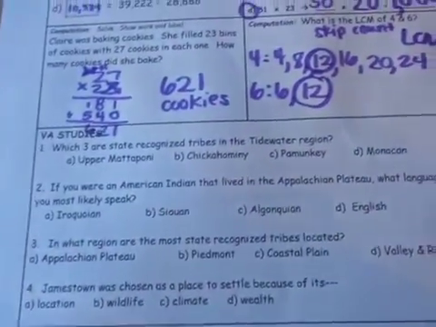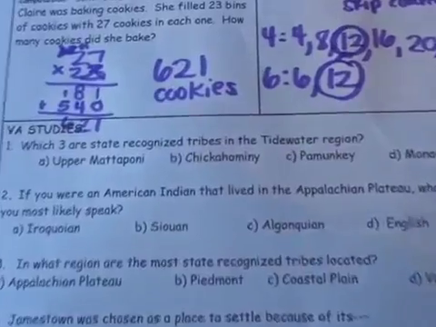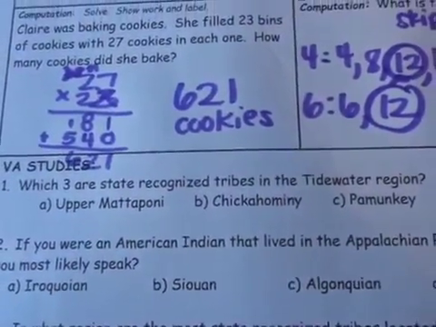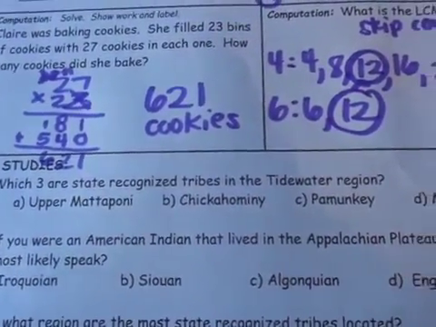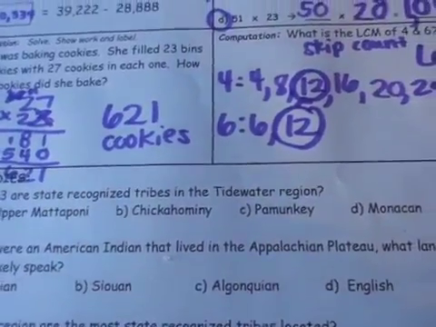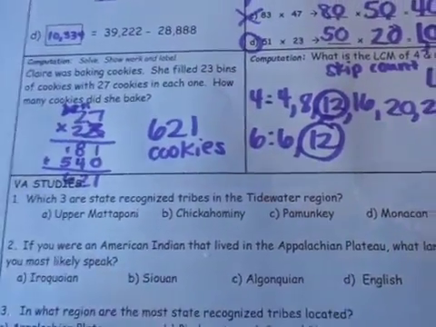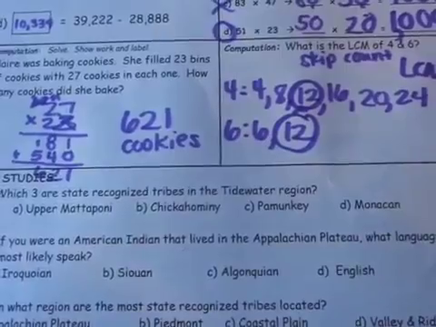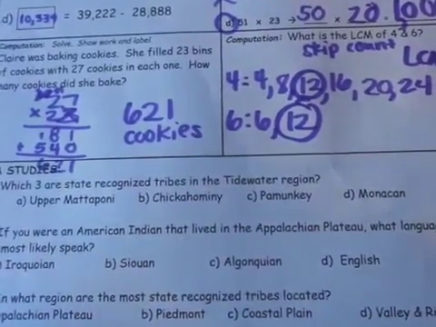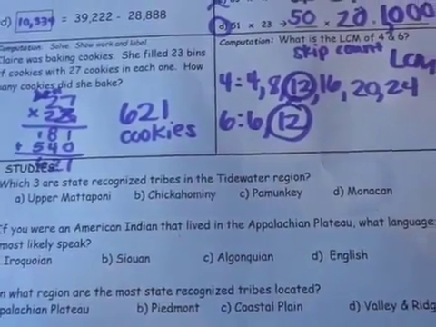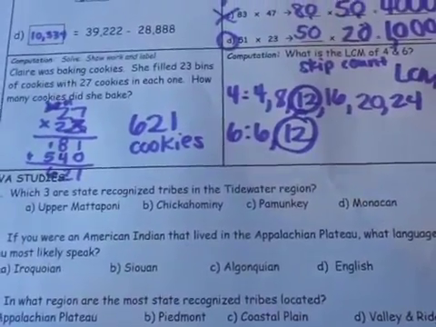Now to our social studies. Number 1, which 3 are state-recognized tribes in the Tidewater region? So here's what you have to know for this one, friends. You have to know that one of these lives in the Piedmont. One of these live in the Piedmont.